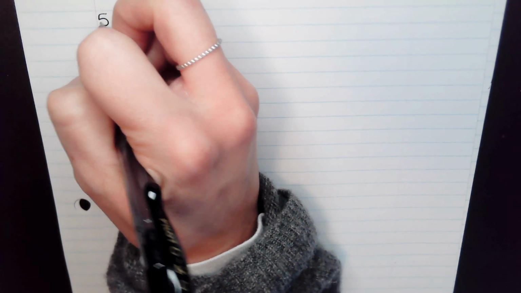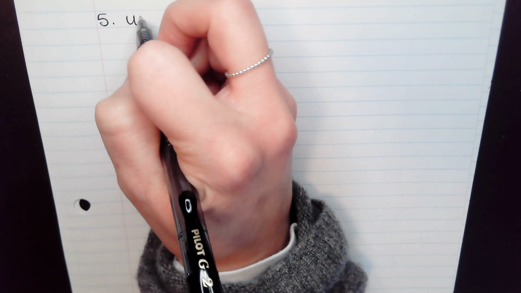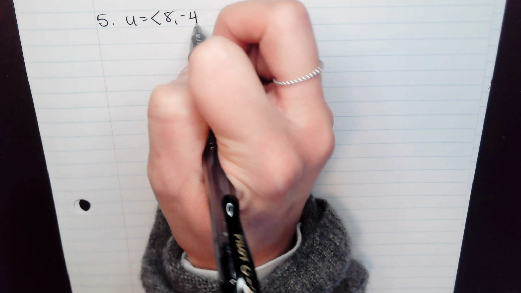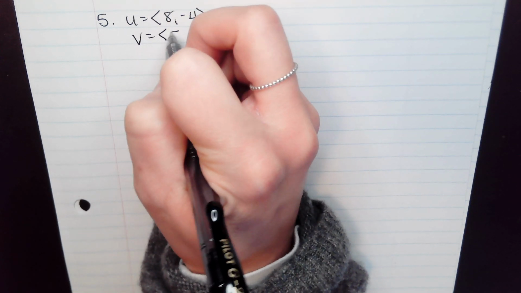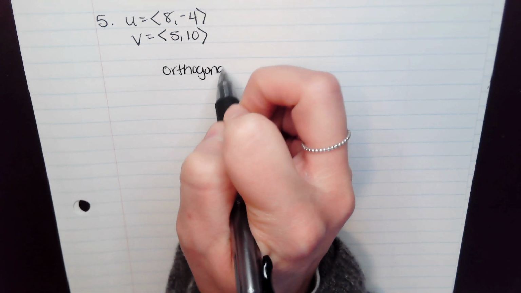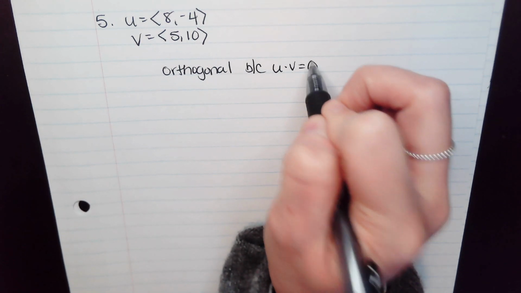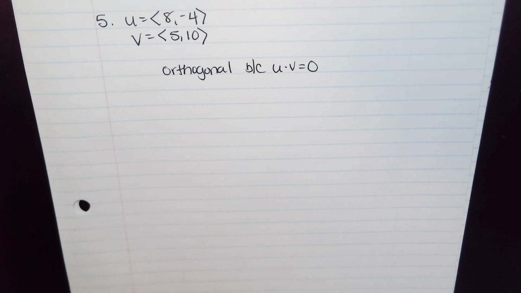Right, and let's do another one here. Let's try vector u is 8, negative 4, and v is 5, 10. Determine if those are parallel, orthogonal, or neither. Pause the video and do that right now. All right, and I should see work on your paper, but your final answer should be that they're orthogonal because your dot product should have ended up being 0.